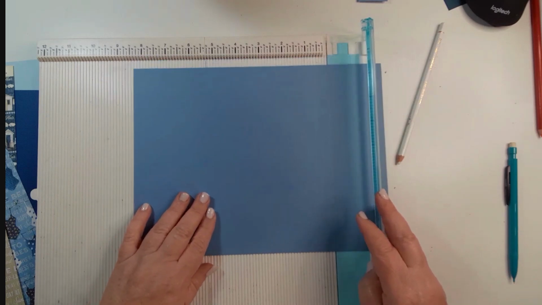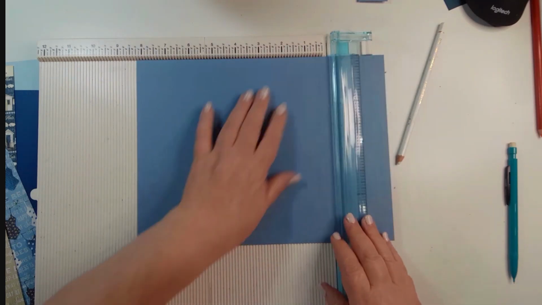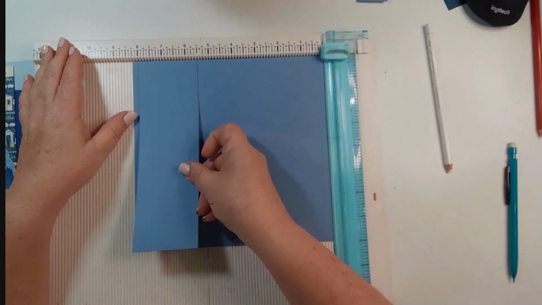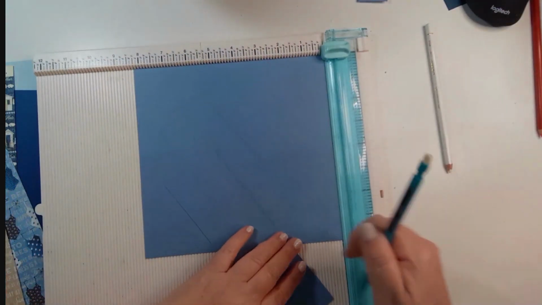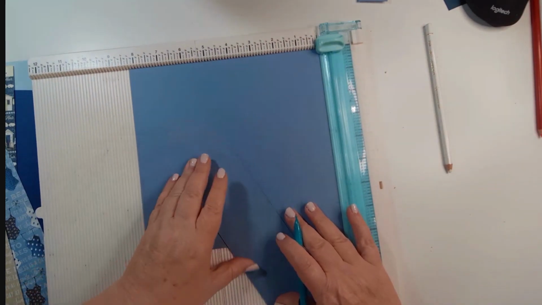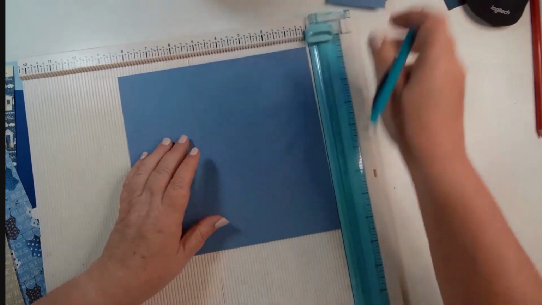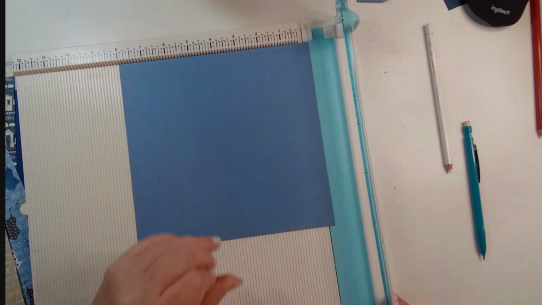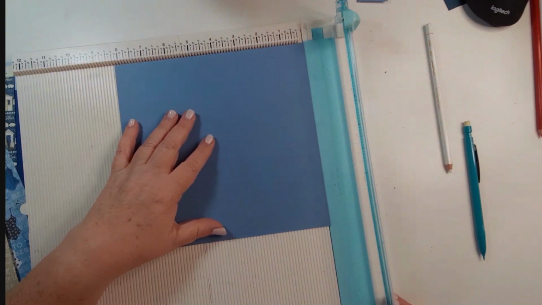It's 1, 2 1/2. C3-1. Now I have I1, which is 3 1/4 by 8.